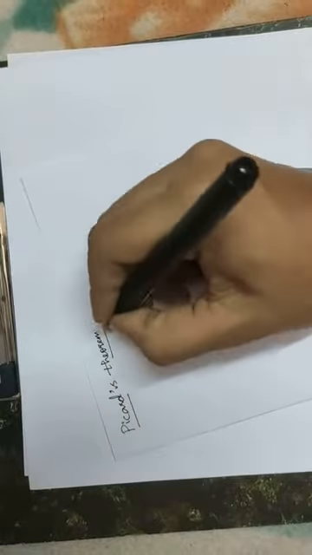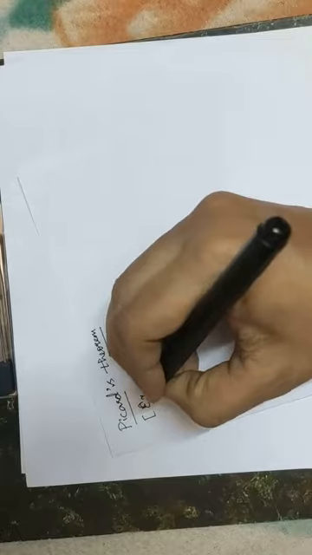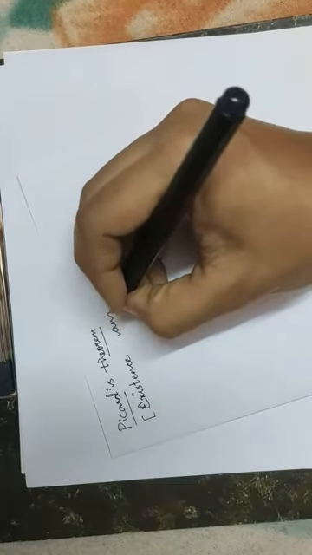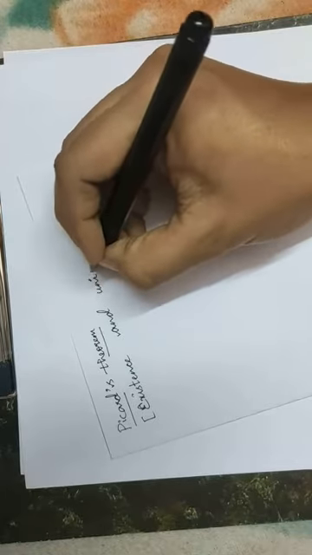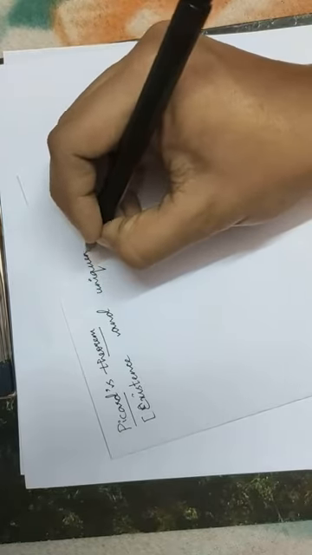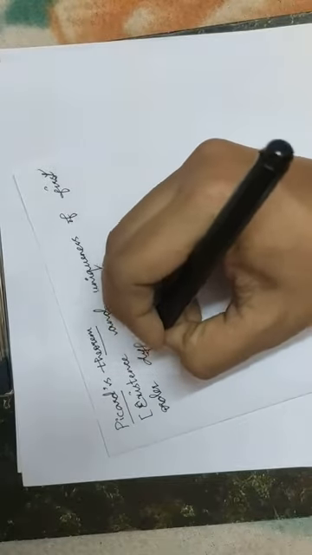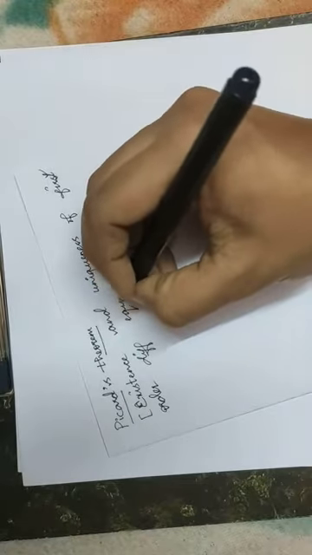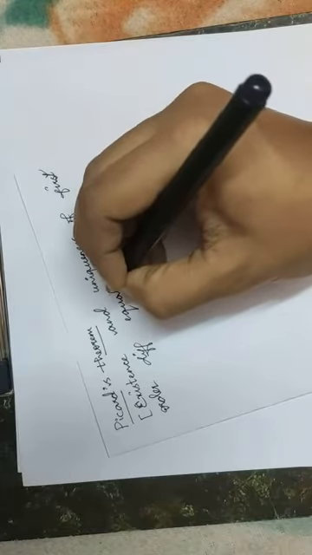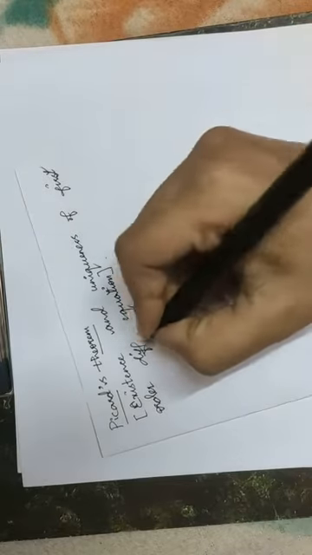This is nothing but the existence and uniqueness of first order differential equation. So we will study this concept today.